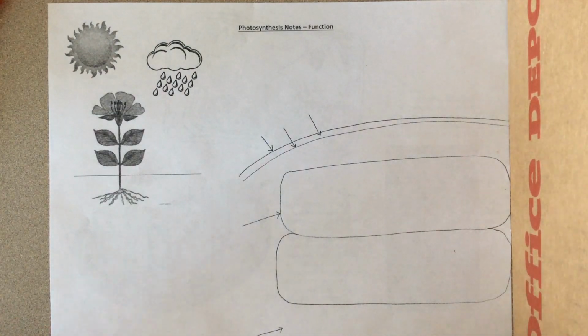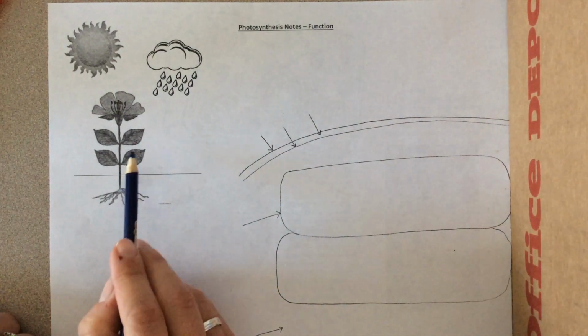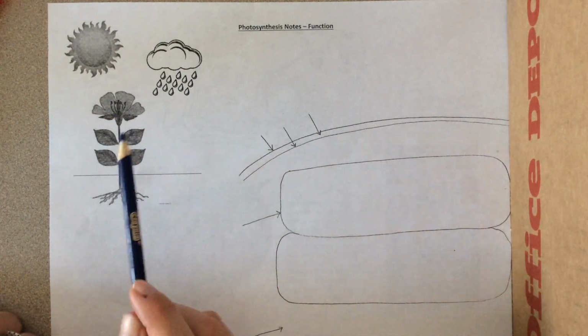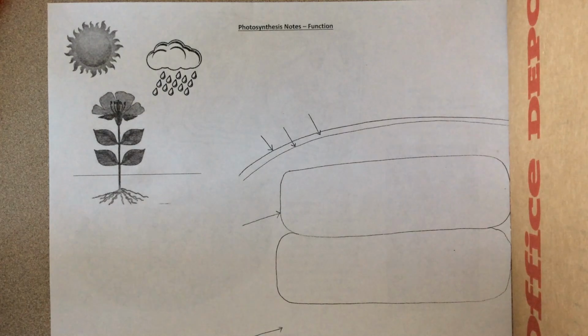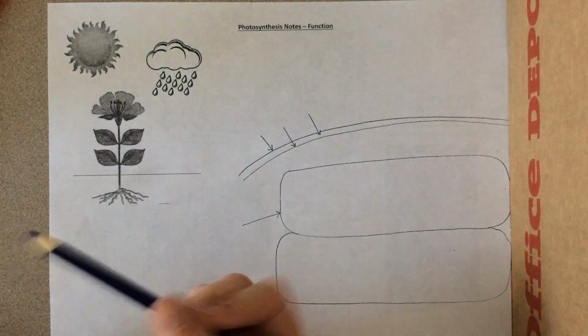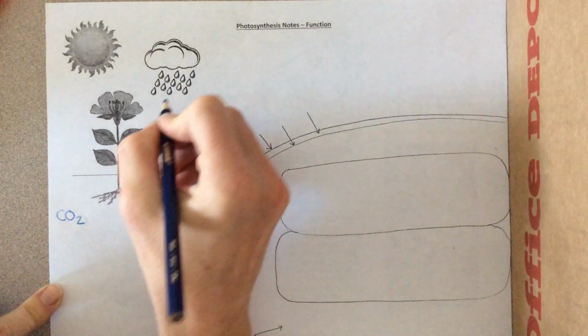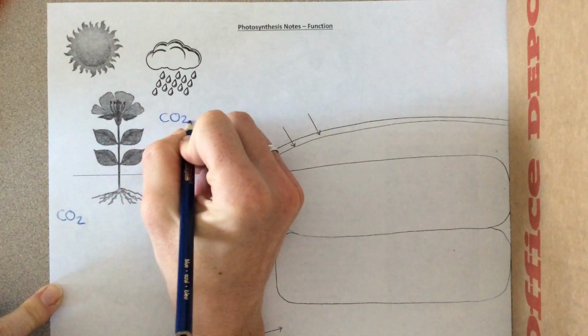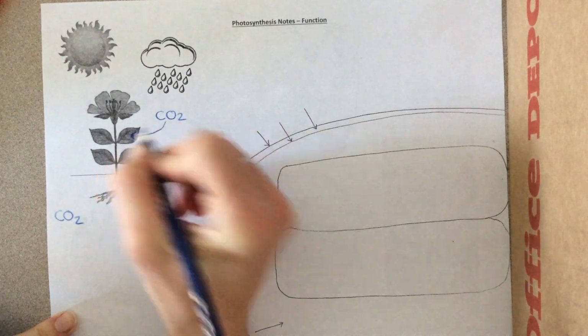So the first thing let's do is just talk about this simple little picture here, and this is summarizing the process of photosynthesis. So let's start with the first part. And the first part is that CO2, carbon dioxide, comes from the atmosphere and into the plant leaf.